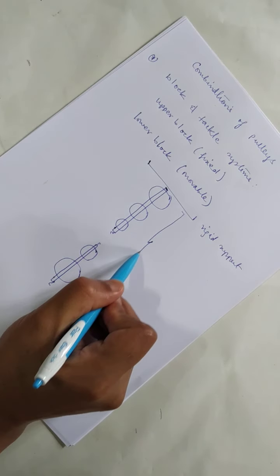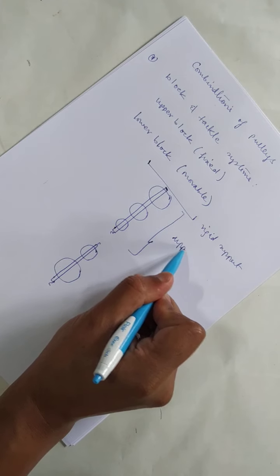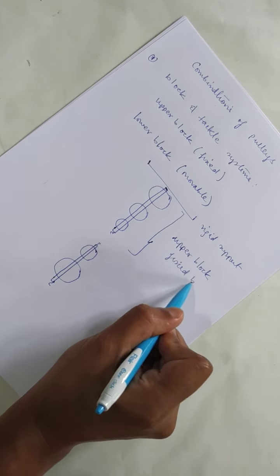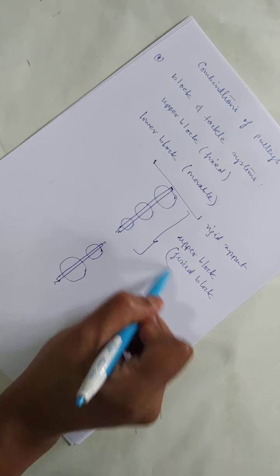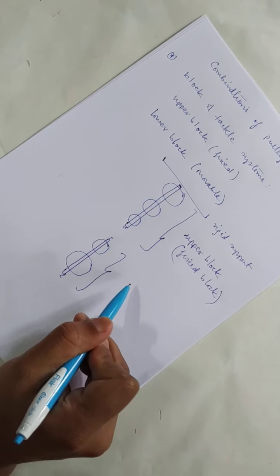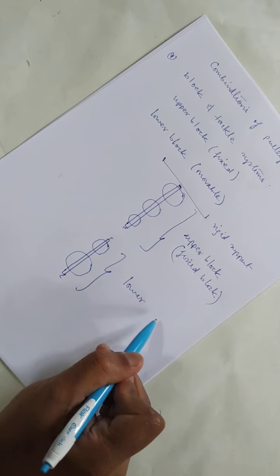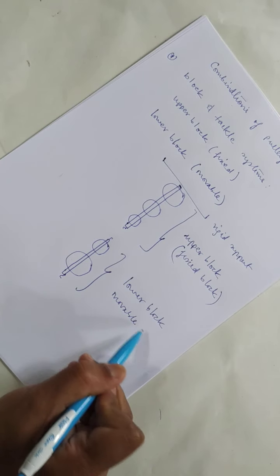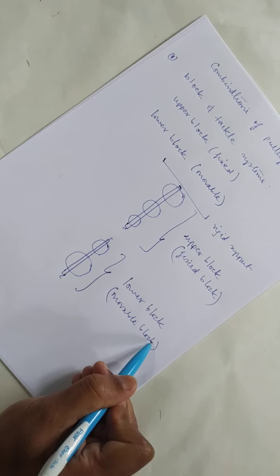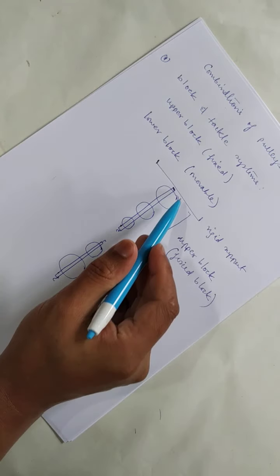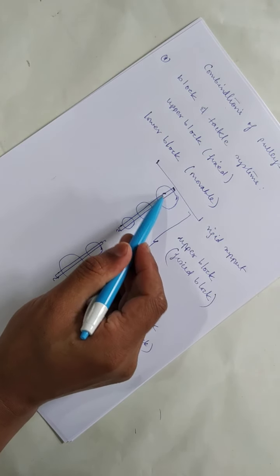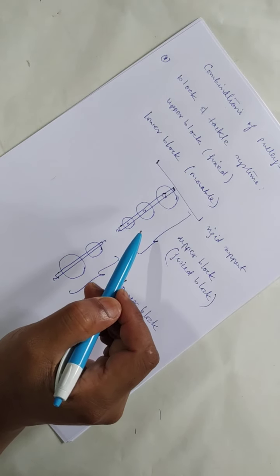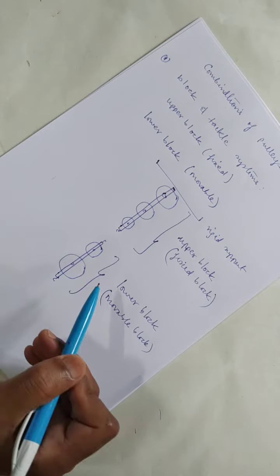Now this is called the upper block, or also known as the fixed block, and this is known as the lower block, or also known as the movable block. What we see here is in this upper block there are 3 pulleys, and in the lower block there are 2 pulleys.